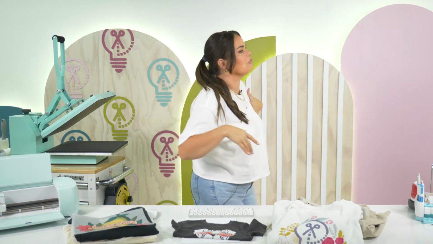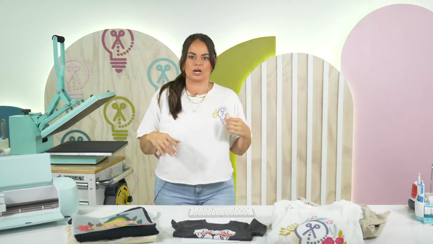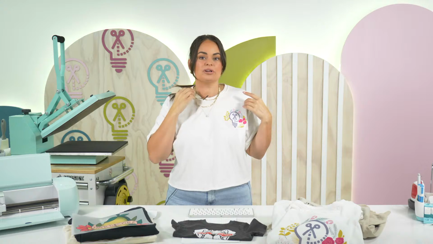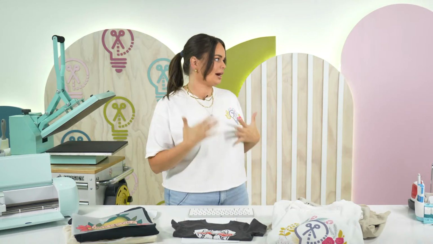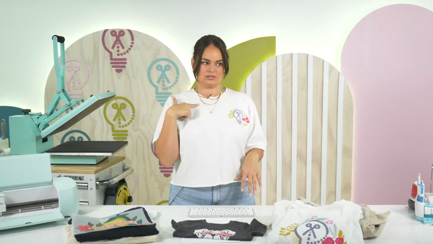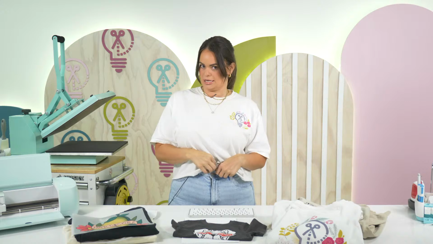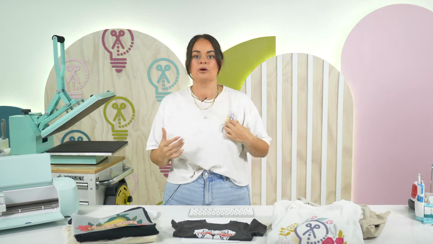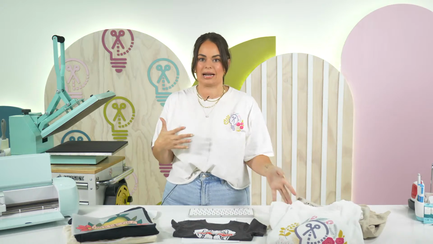I have worn this shirt out so much that I noticed there's a perpetual makeup stain on my shirt. I know it's clean, I just got it out of the dryer, so it's not dirty, I promise. But I wanted to wear this today because of this live to show you how well it has washed and how well it wears.